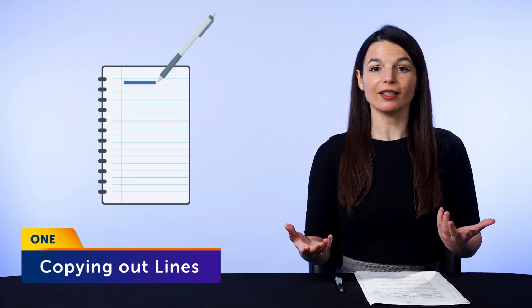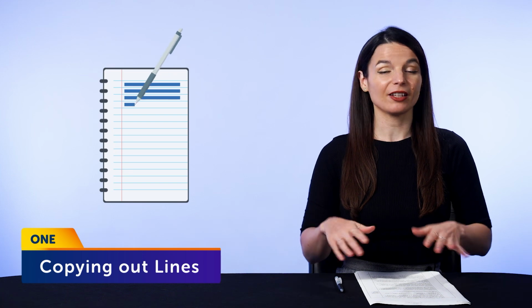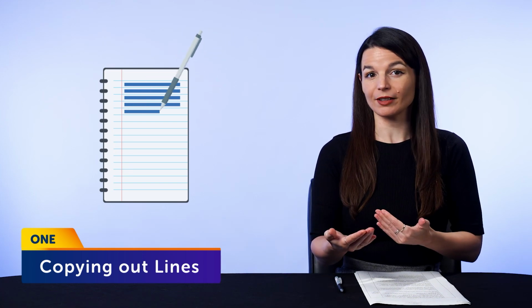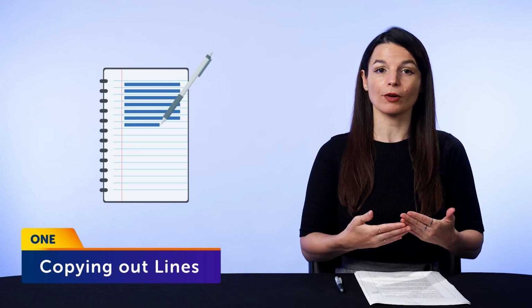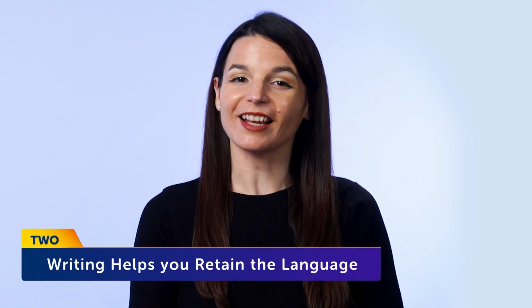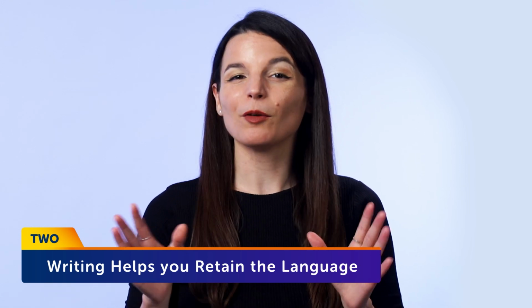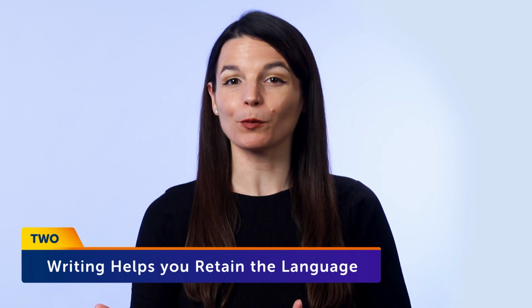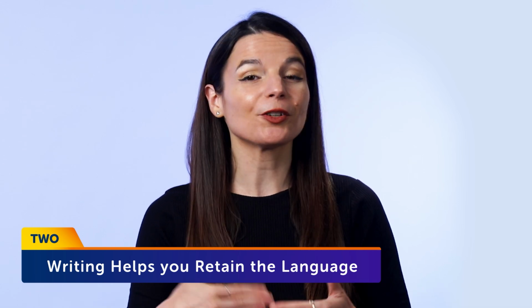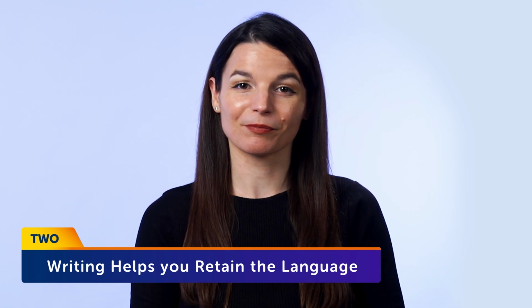First, it's super easy to do. Copying out lines, say from a textbook or an article, takes no thinking whatsoever. You don't have to worry about what to write, you just copy. You can do it any time of day, and it's a skill you can practice on your own. Second, writing helps you retain the language. How? The more you interact with the language, the better you remember it. So when writing out words, you're focused on them, and you're reading them at the same time. This helps the information stick.